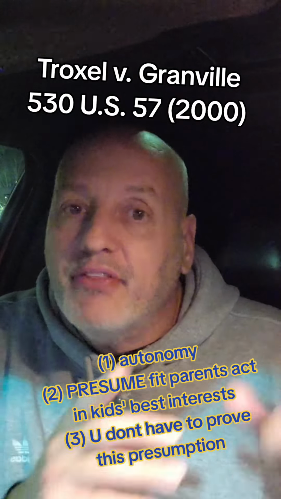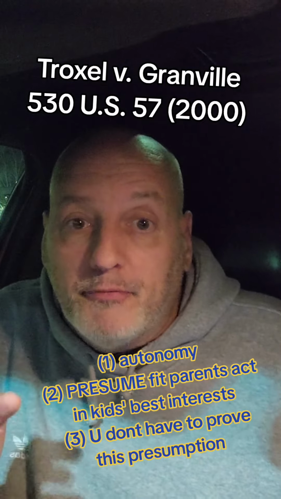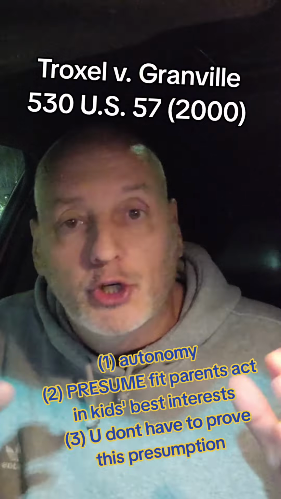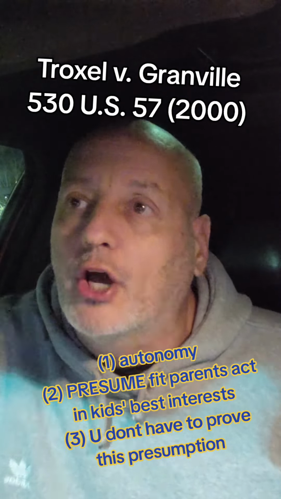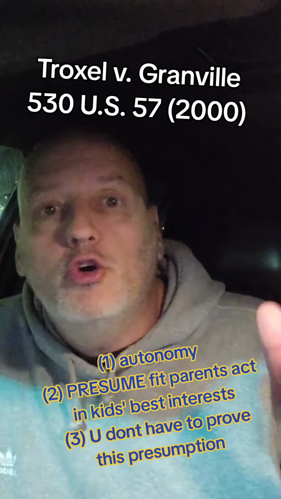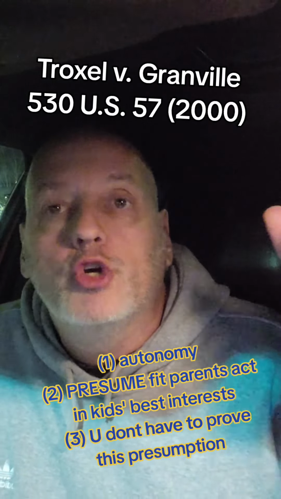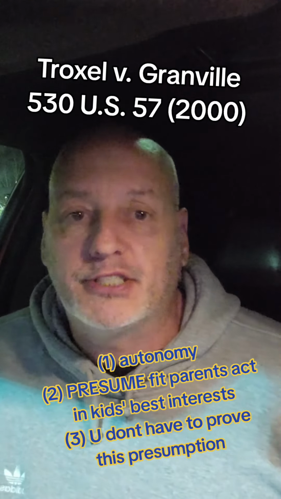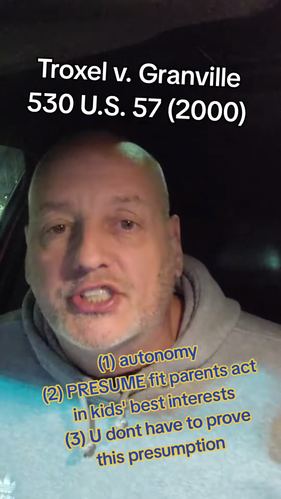So it doesn't say that every parent is fit, but it says when you're found to be fit or when you're not found to be unfit, we assume you act in the best interest of children. So if you're a dad, they say, oh, you can't handle an infant. You tell a judge, under the Supreme Court, you have to assume I act in the best interest of my child, and I don't have to prove that. That's the summary of Troxel.